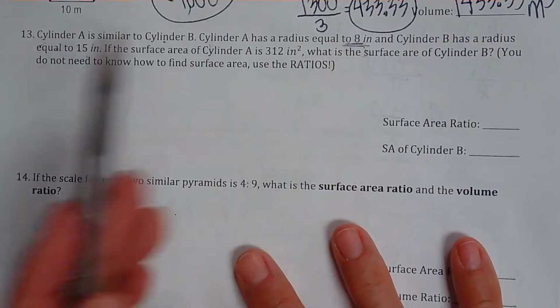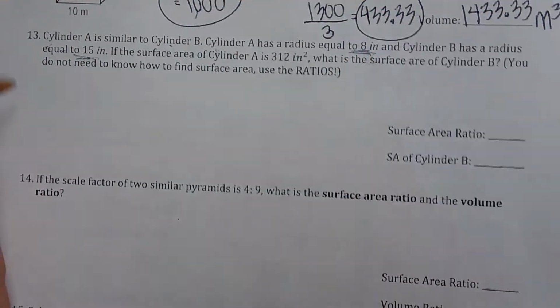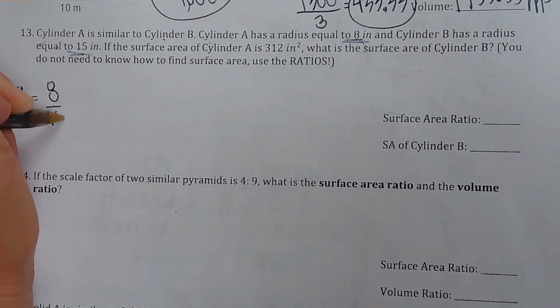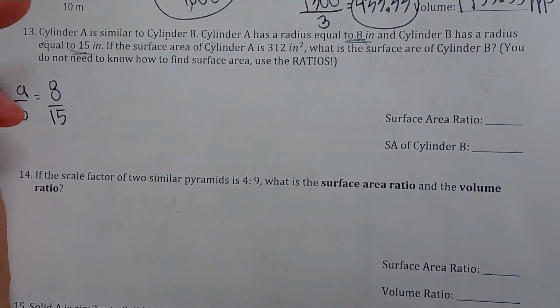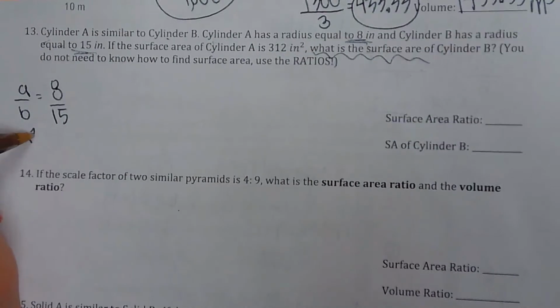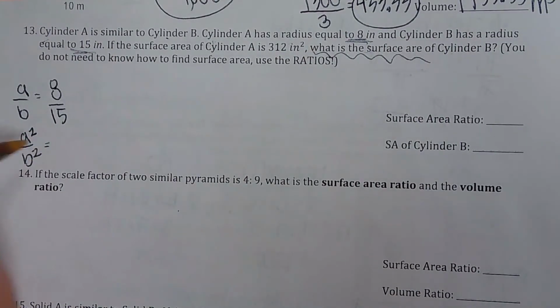All right, so they give us a linear measurement, A over B, and it's equal to 8 over 15. But they want us to compare it to surface area. And remember, that's A squared over B squared.